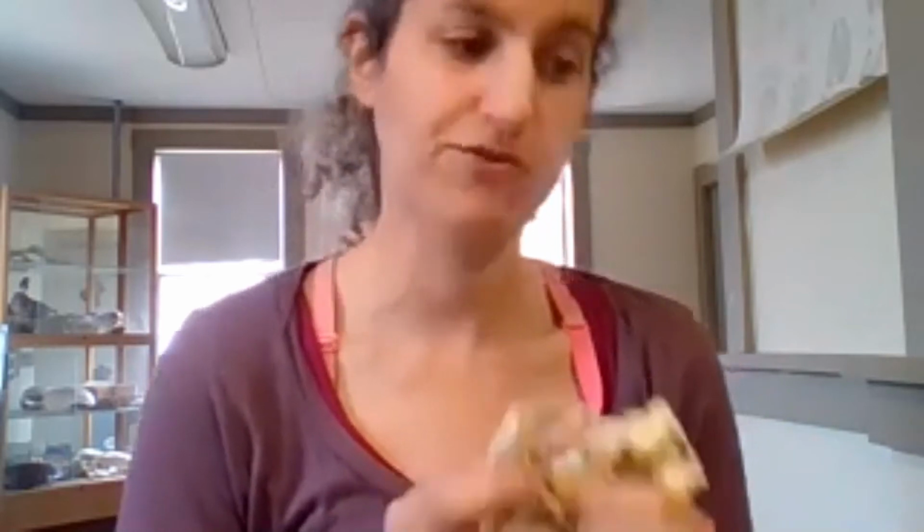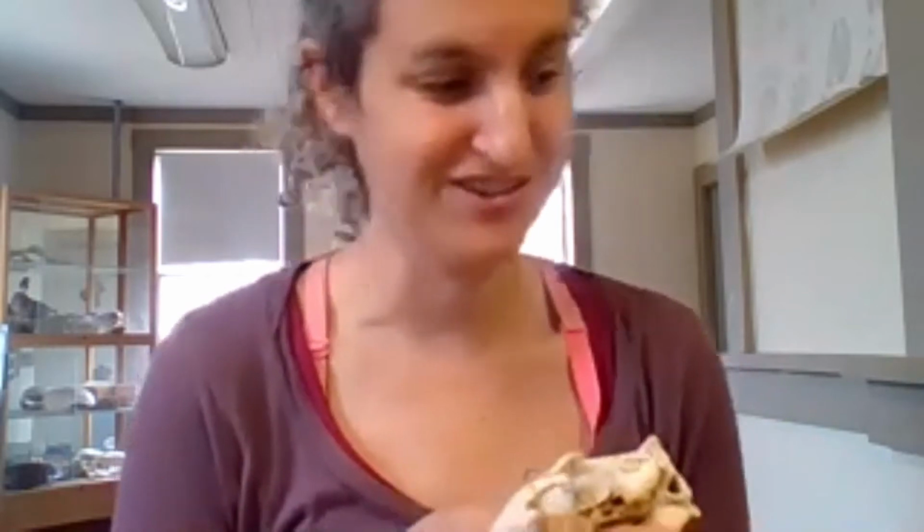So here we are on our key to the Rodentia, and it says upper cheek teeth, 3 or 4 on a side. Remember, we counted 4, so we'll go to 13. Skull length less than 35 millimeters, or greater than 35 millimeters? I can tell you right off the bat that it is greater, but let's see what the measurement is. It's about 100 millimeters.